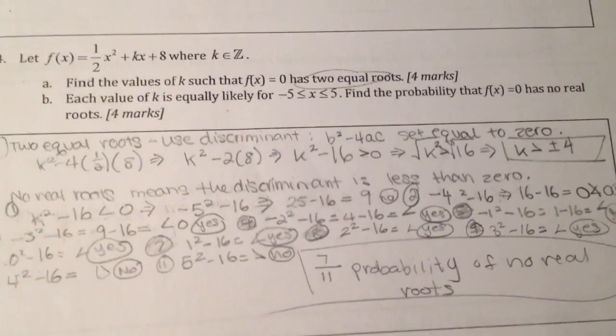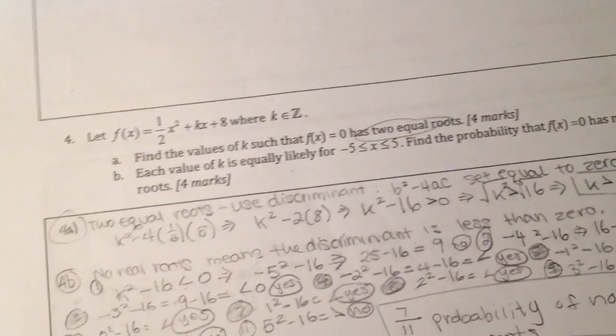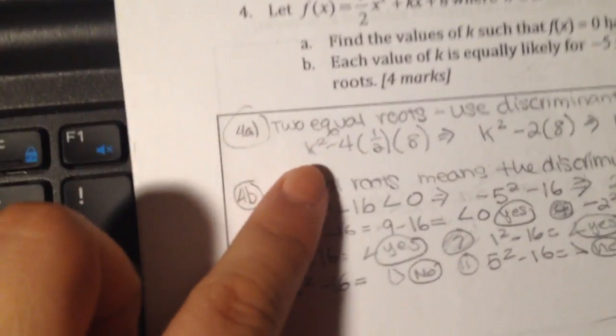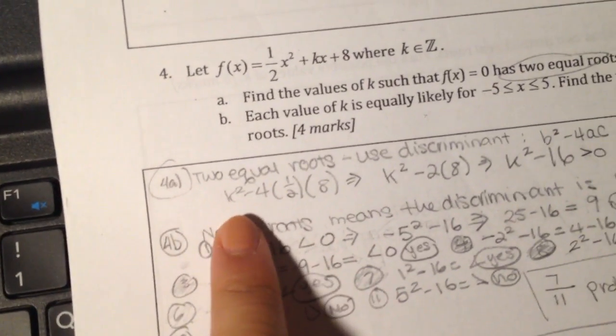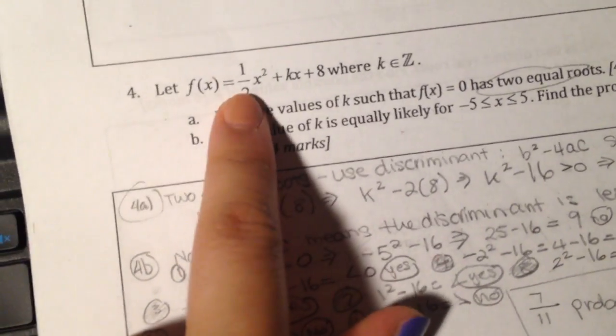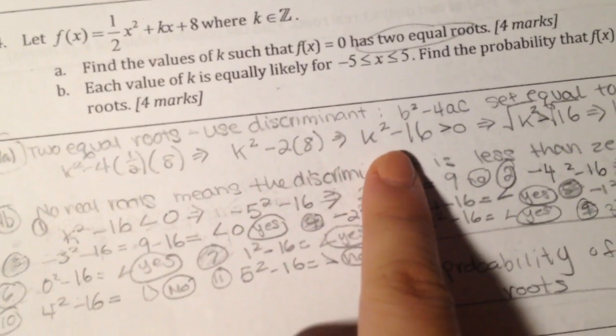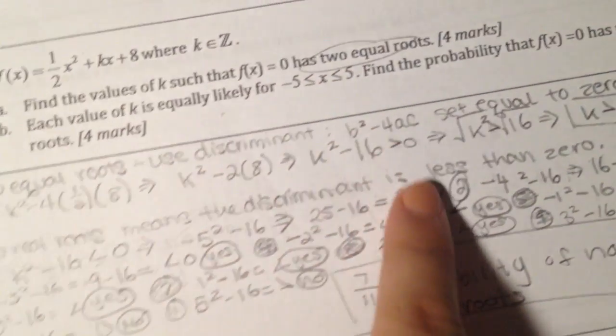So then we know it's plus or minus something, right? And we should know the discriminant should be greater than 0 because there are 2. So then our discriminant is going to be b squared, so our k is b, minus 4a, which is 1/2, c, which is 8. So then it's k squared minus 4 times 1/2 times 8. And you simplify until you get k squared minus 16 is greater than 0 because we want 2 equal roots. So your discriminant should be greater than 0.